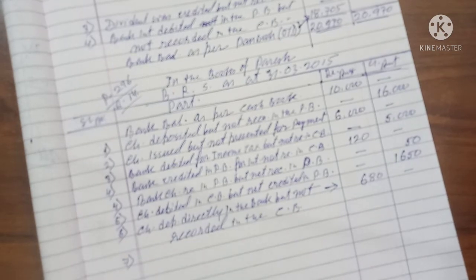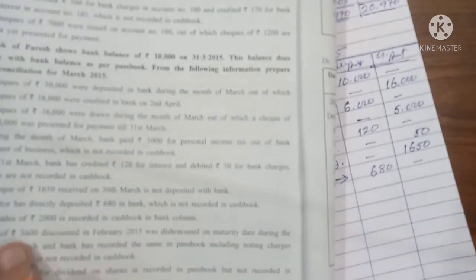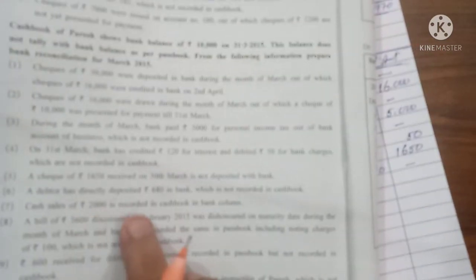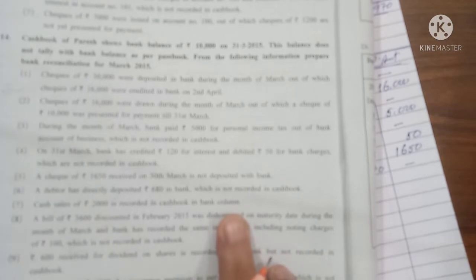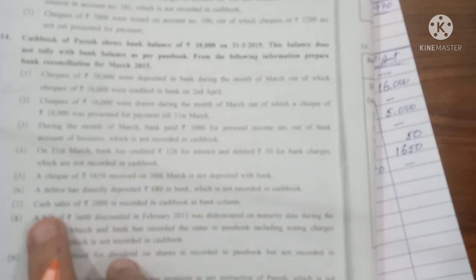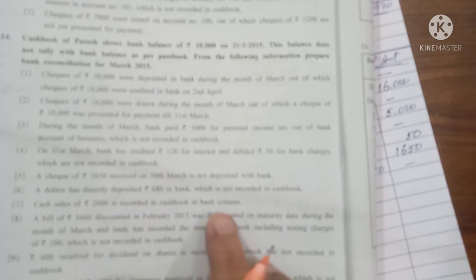Now 7. Number 7 is given. Cash sale of rupees 2000 is recorded in cash book in bank column. Cash sales मतलब you sold goods for cash and in cash book में cash column में record होना चाहिए था. This is the meaning of that.